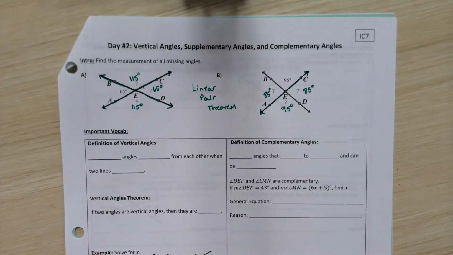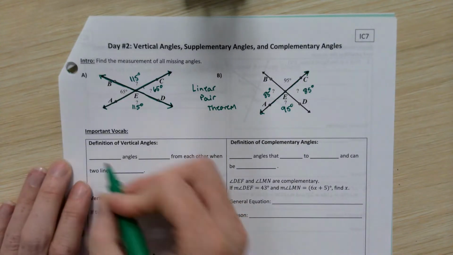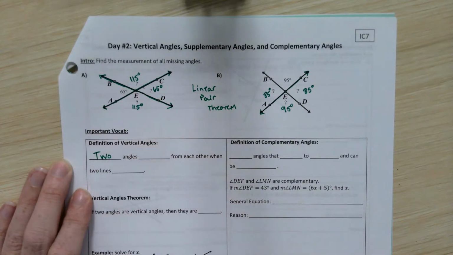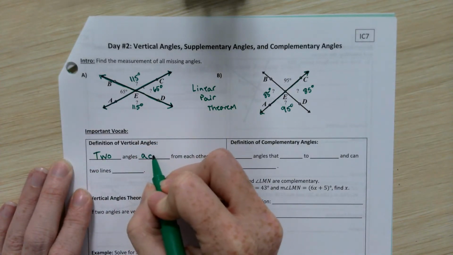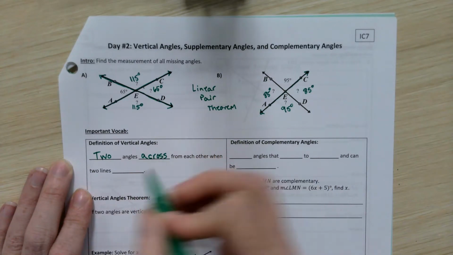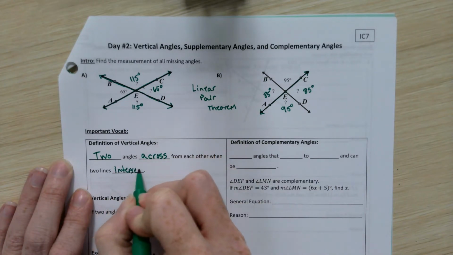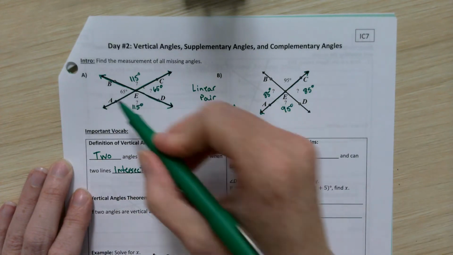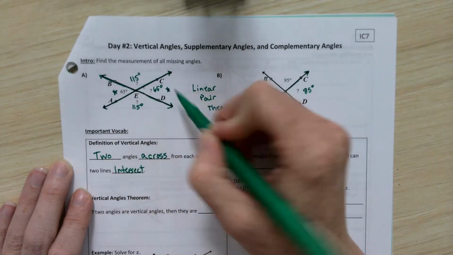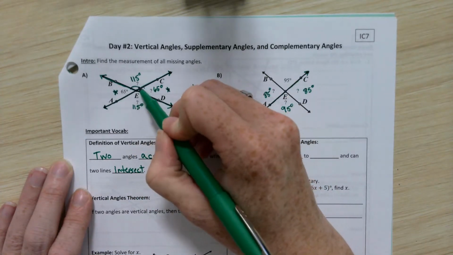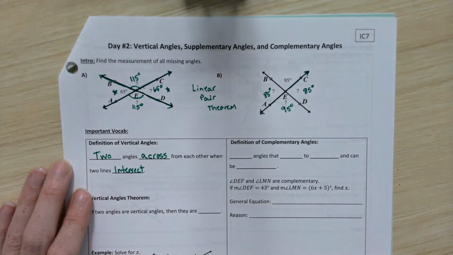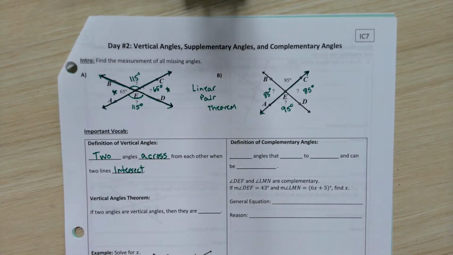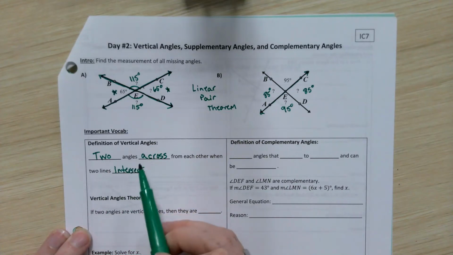So if we're looking at that diagram, we need to first define what vertical angles are. We are going to describe those as two angles across from each other when two lines intersect. So we're describing this situation of two intersecting lines, and we're talking about these angles that are across from each other, or these angles that are across from each other.